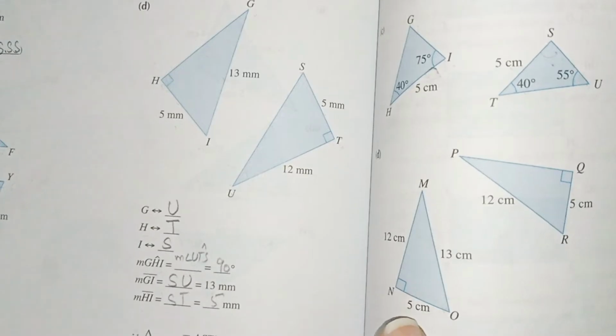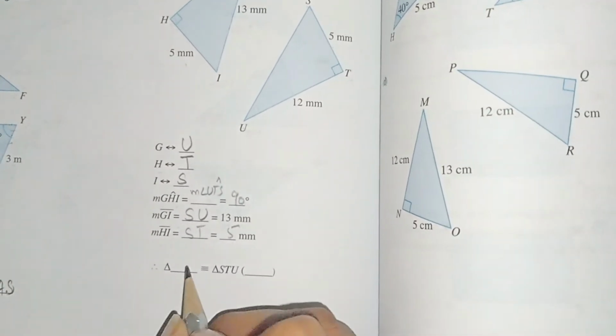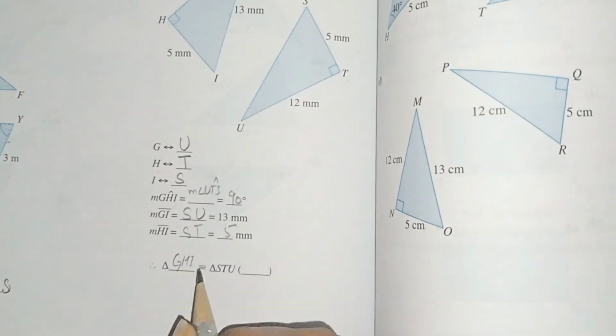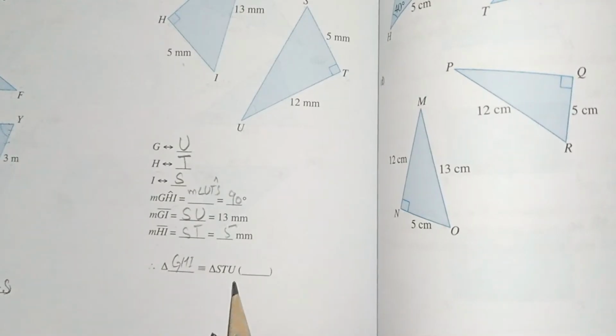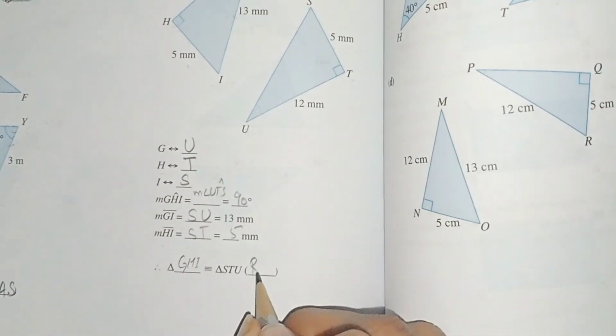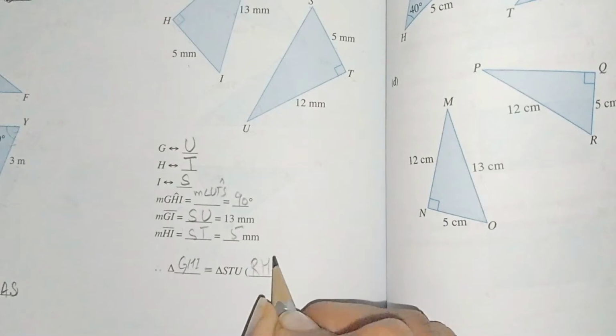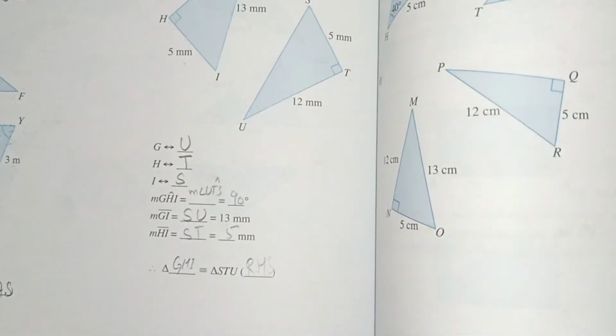Now students, say triangle GHI is congruent to triangle STU, by the right angle, hypotenuse and side test. Due to this test, the triangles are congruent to each other. Now students, question number 2 is solved.